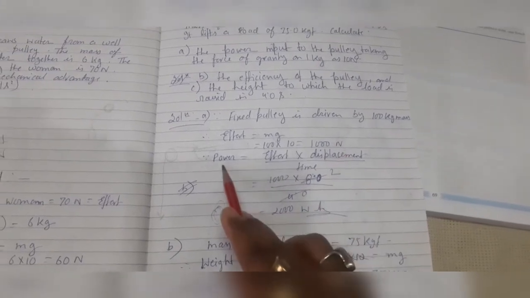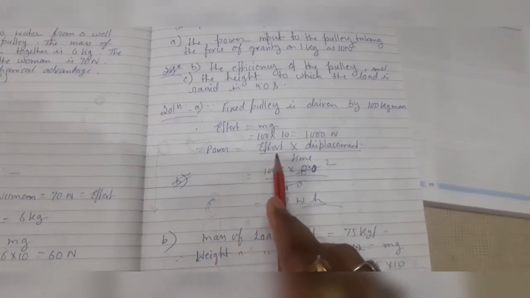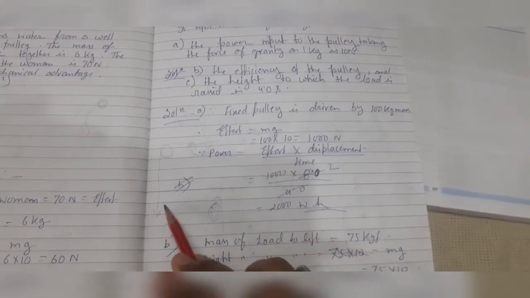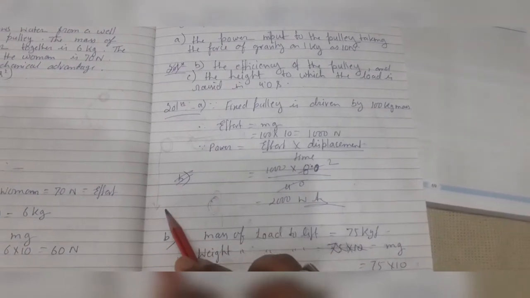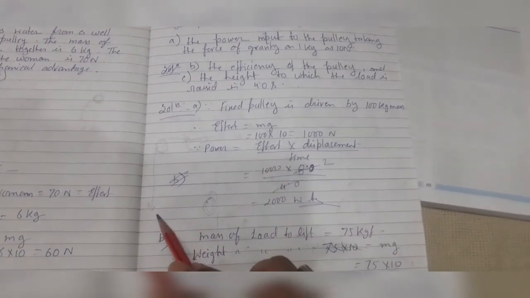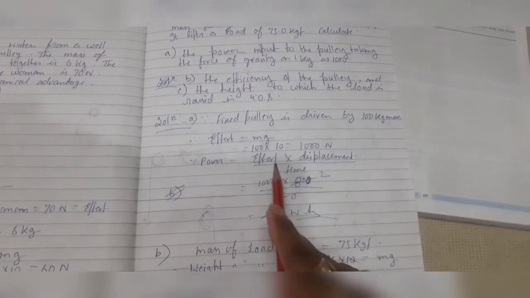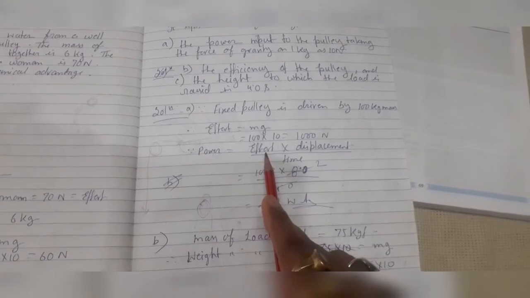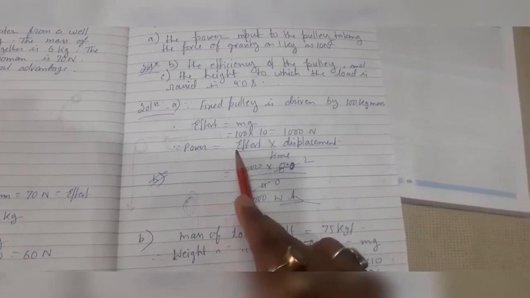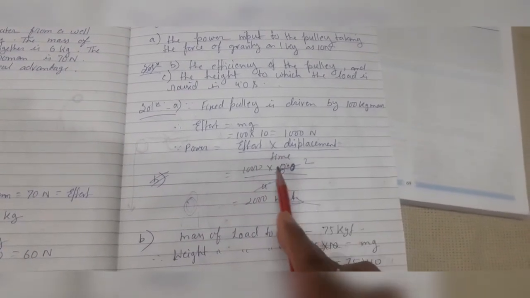Okay, and we know the formula for power. If we are talking about the power at this point, then in place of effort we will write load, and if we are talking about this point where effort is applied, then we write effort. So the formula is power is equal to effort into displacement upon time.